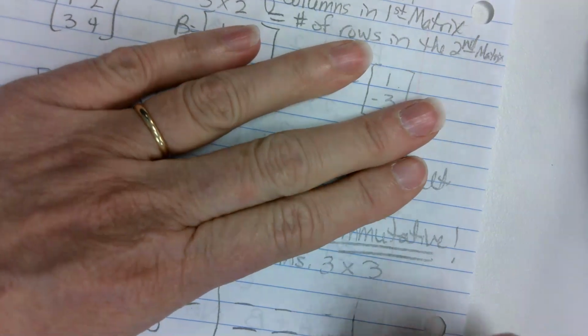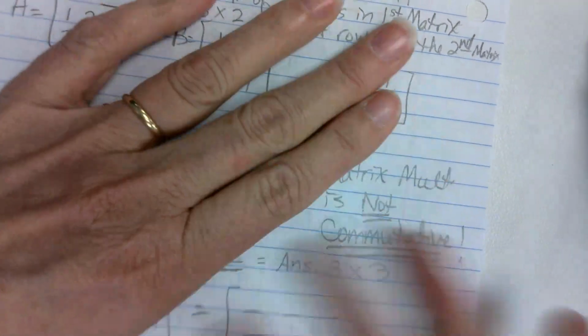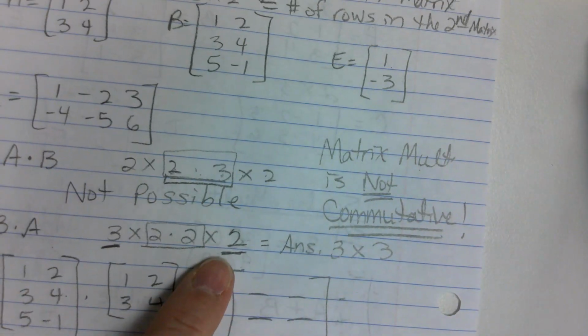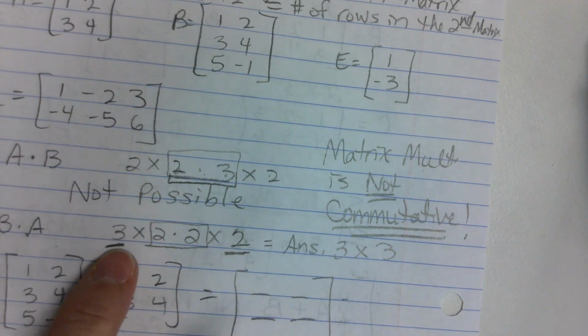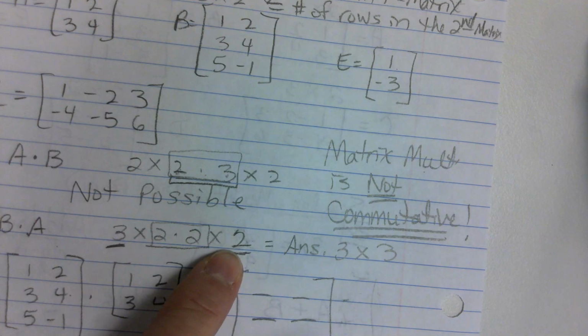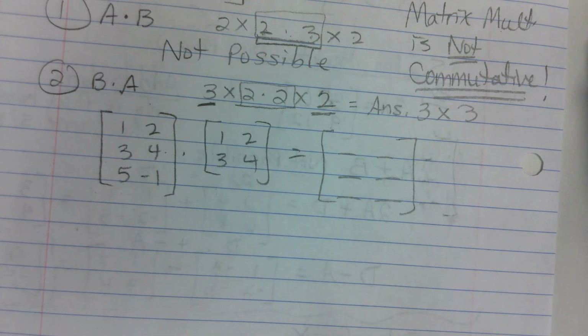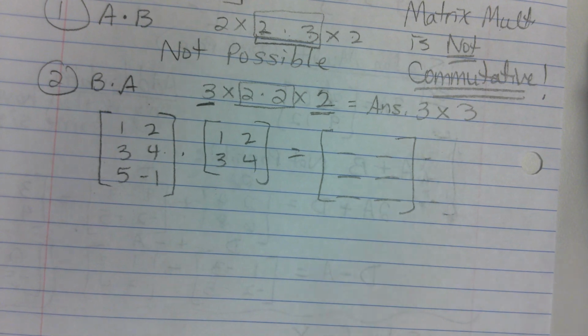Why do you do 3 times 3? I had written that wrong. No, but you ignore the middle one and use the outer ones. So you have to use the middle ones to see if they match, and then use the outside ones as the answer. That's how you write the answer.